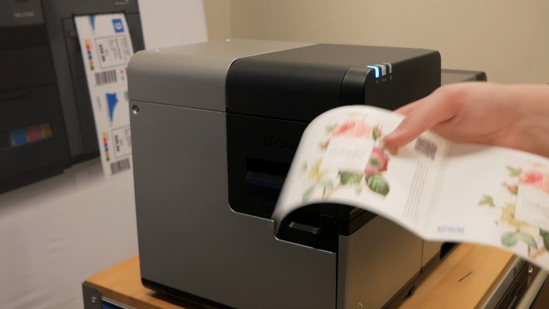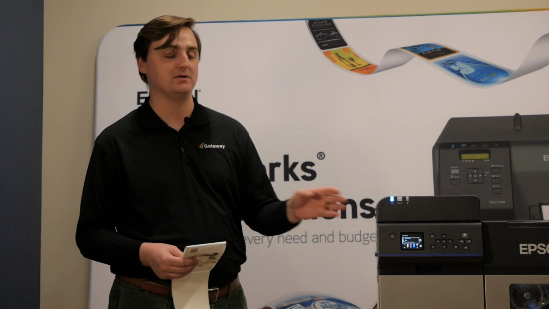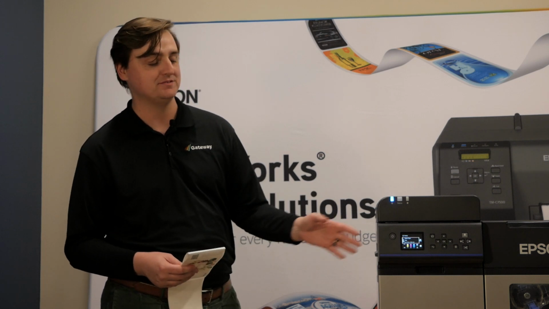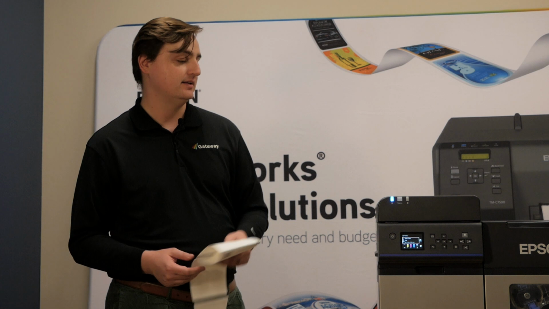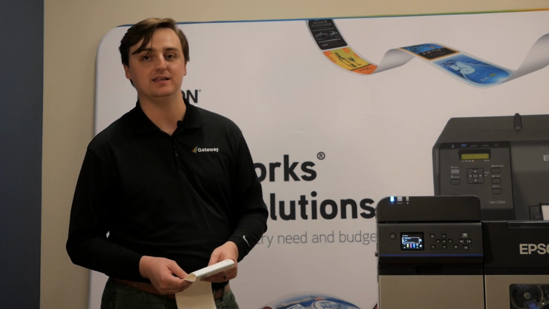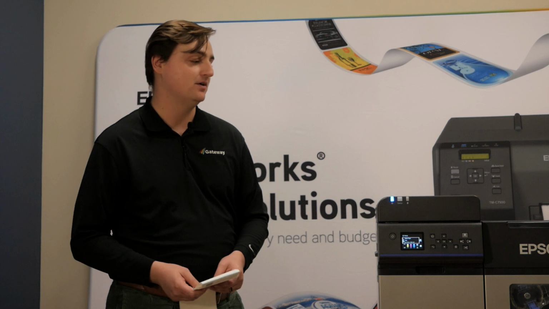Now we have some labels that are printed. Just to recap, we loaded the printer with the media. We set up our media definitions on the printer, and emphasized you can do it directly on the printer. And now we have labels to print. We can start applying these to our products. And that pretty much wraps it up for this video.